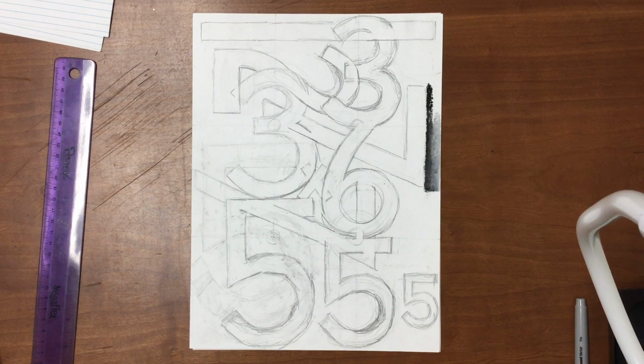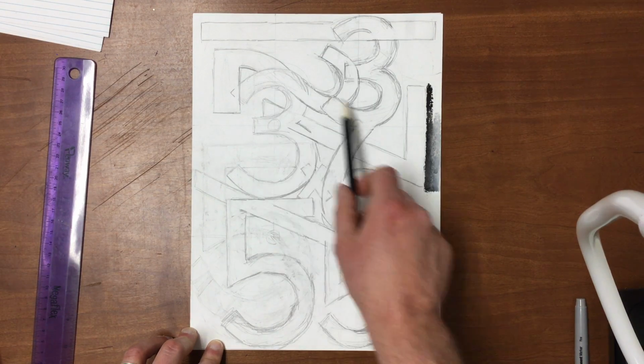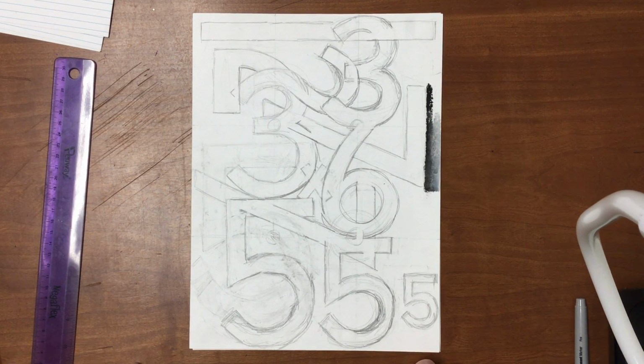You want to make a composition using your equation and using your rule of thirds on a sheet of paper. All right, students, that's where we'll start for this project. Next week, we'll come back for some more.